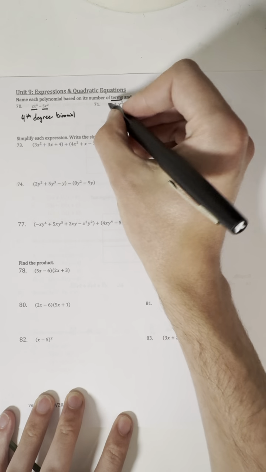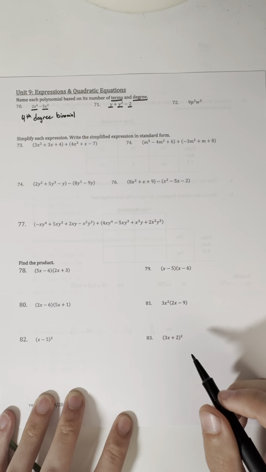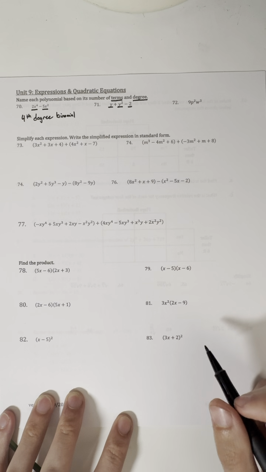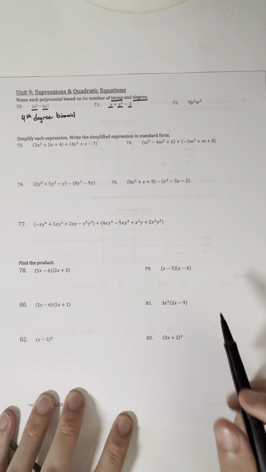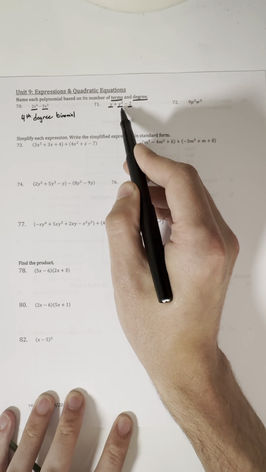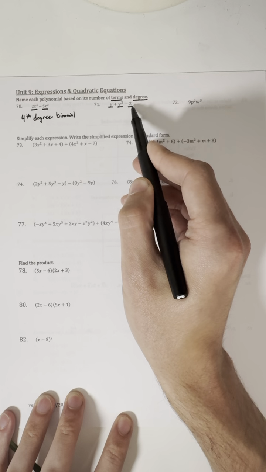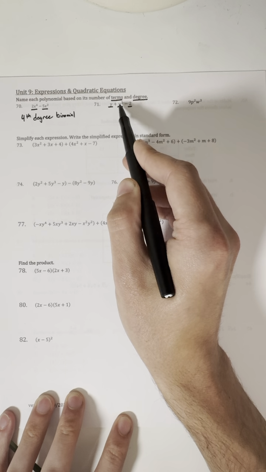This one, again, we look at the terms. Here's a term, here's a term, here's a term. Each of them are separated by plus or minus. And we're looking for the degree, so we look for the highest power. This has a phantom power of 1. This has a power of 2. This doesn't have any variable, so this is a power of 0. So 2 is our highest power.